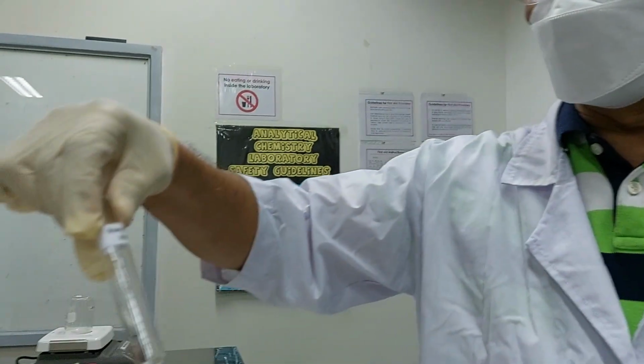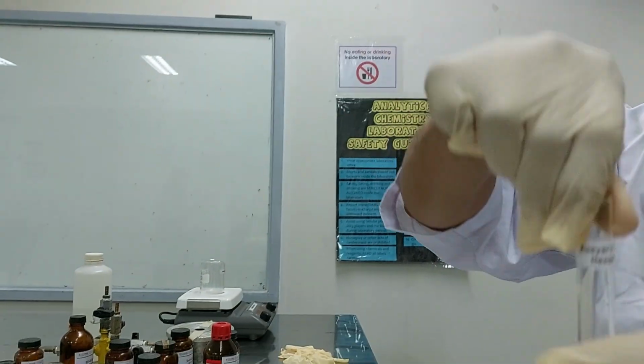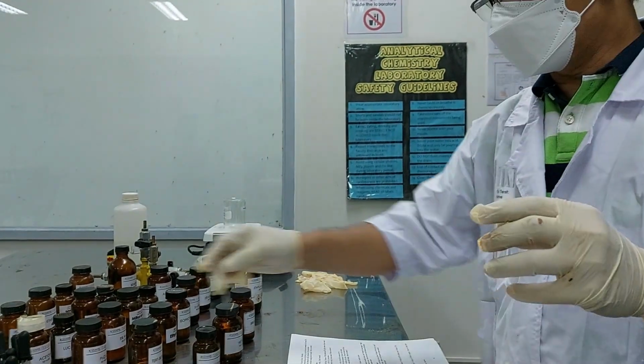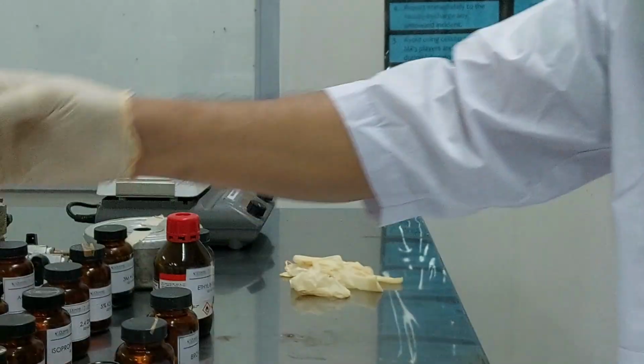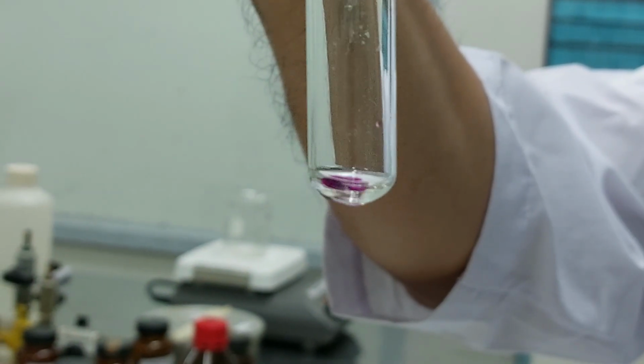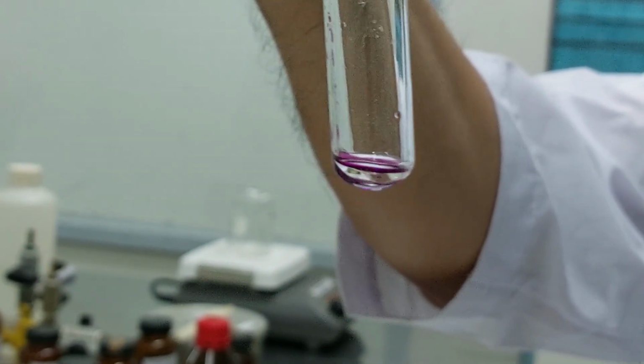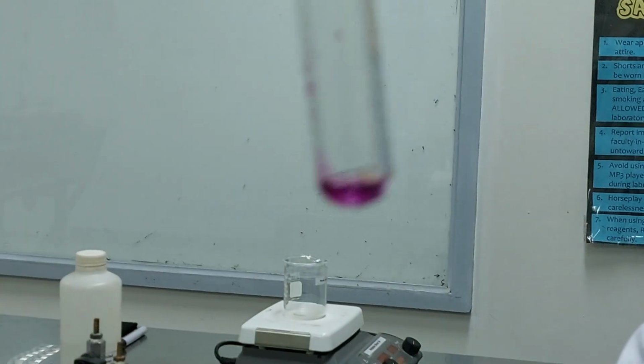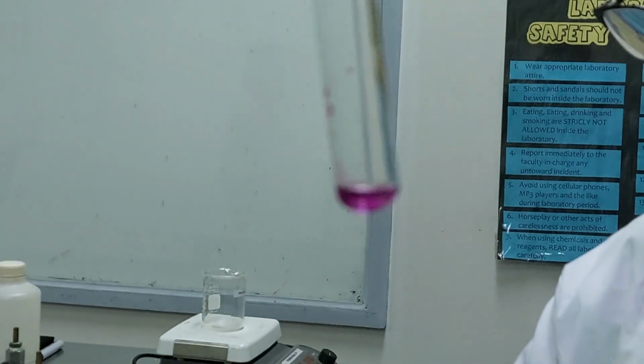So now let's see for hexane, which represents alkane, and benzene for aromatic. So this is hexane, okay? And we're going to place a few drops of hexane and observe, no? 1, 2, 3. See? You still have that violet color, okay?